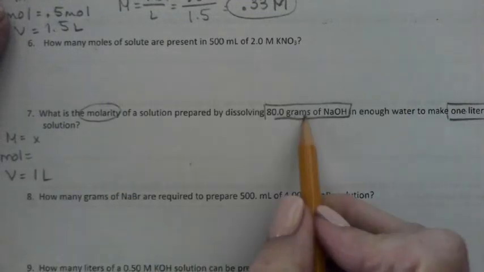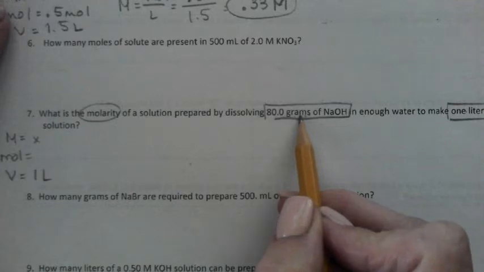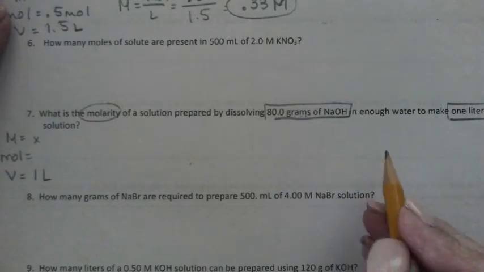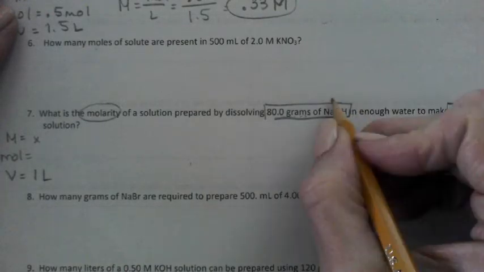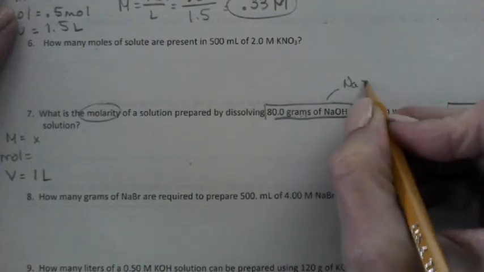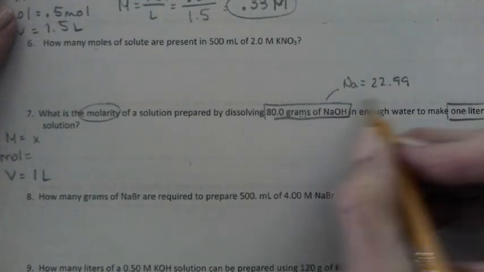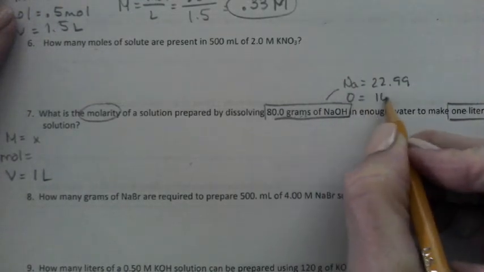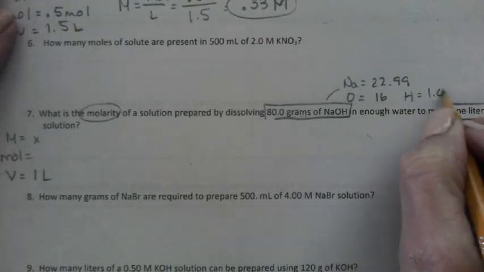So how would I get moles from this? Well, I would divide 80 grams of sodium hydroxide by the molar mass of sodium hydroxide. So I need to find out the molar mass of this sodium hydroxide. Sodium, 22.99 grams. Oxygen, 16 grams. And hydrogen, 1.008 grams.